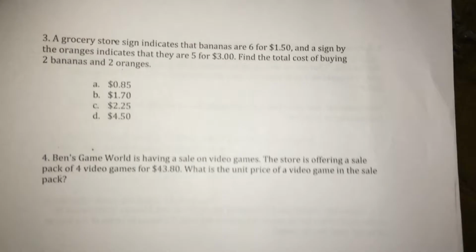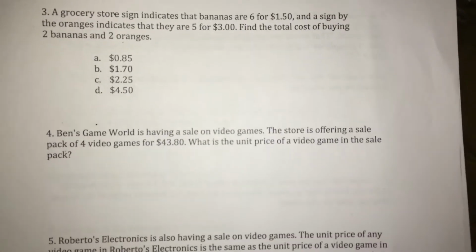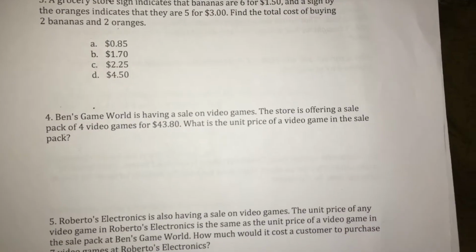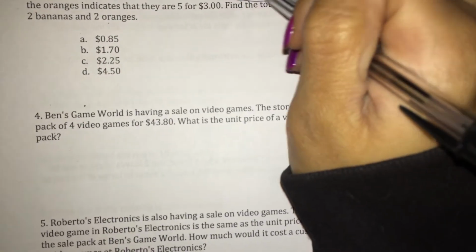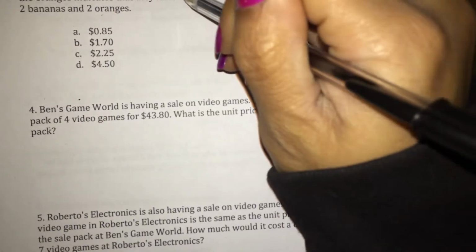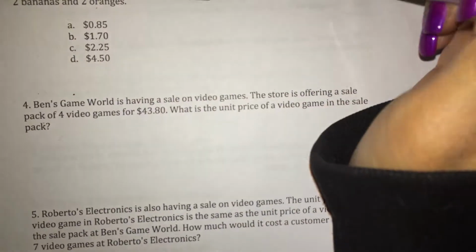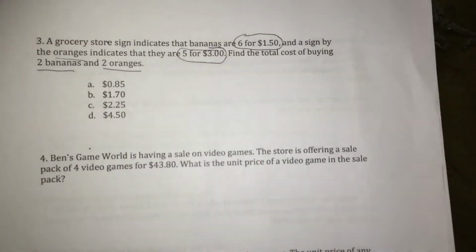Multiple choice, which we know we're going to see on the state test, so we'll get used to them. A grocery store sign indicates that bananas are 6 for $1.50. That's one rate for bananas. And the sign for oranges says they are 5 for $3. It's another rate. Find the total cost of buying 2 bananas and 2 oranges.